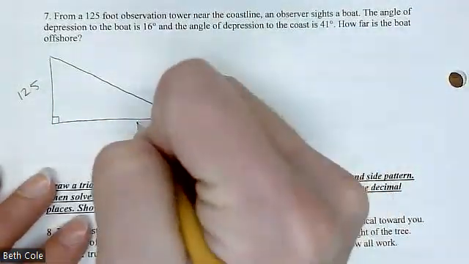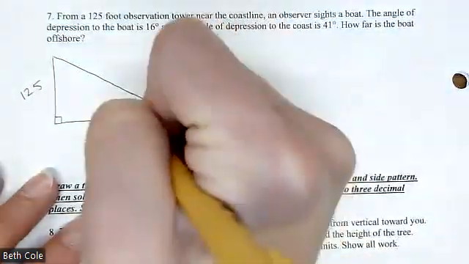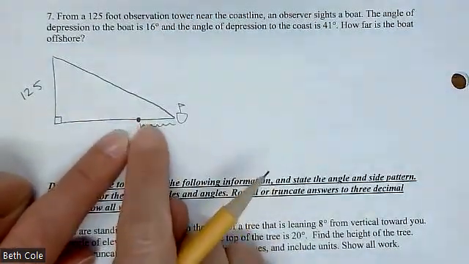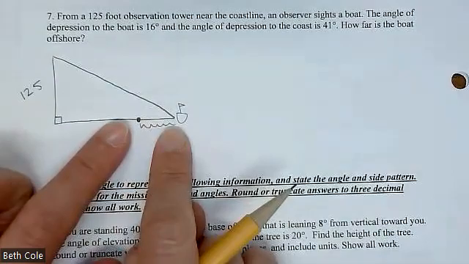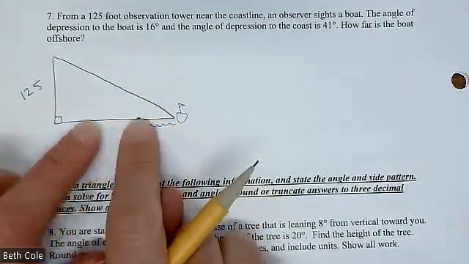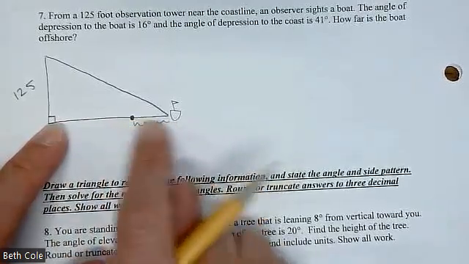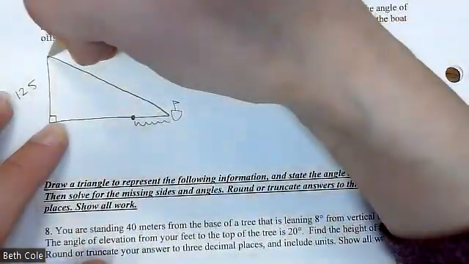The boat is out in the water. But there's this point where the water meets the land. That's the coast. You've been to the beach, you understand what I'm saying? Right here, this is all sand, and then at this point is where the water starts. So that's where your second triangle goes.